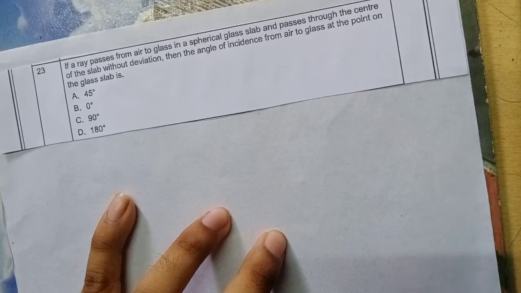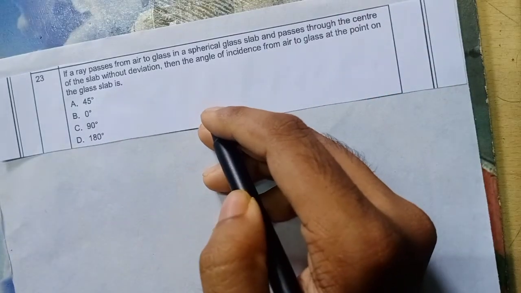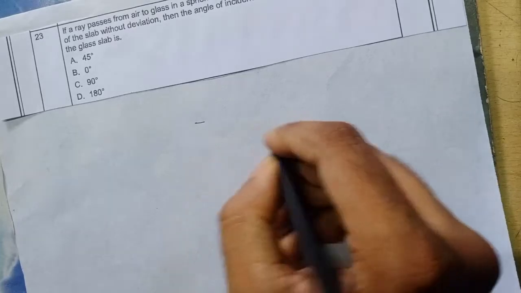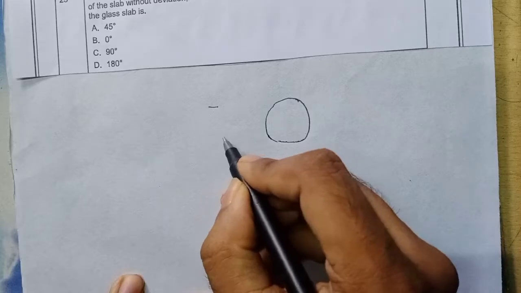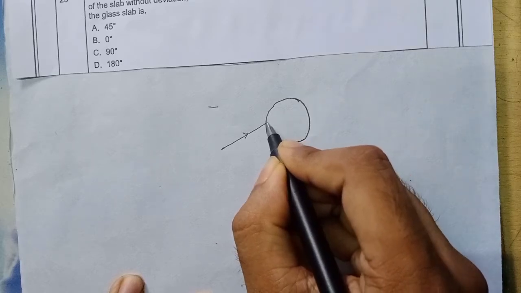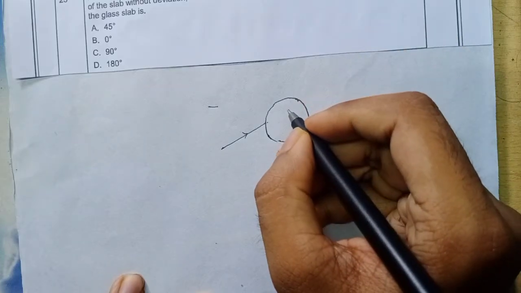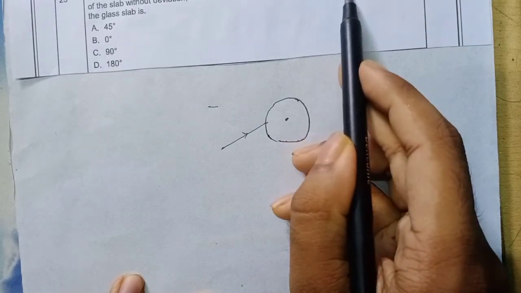Moving on to the next question. If a ray passes from air to glass in a spherical glass slab and passes through the center of the slab without deviation, then what is the angle of incidence from air to glass at the point on the glass slab?